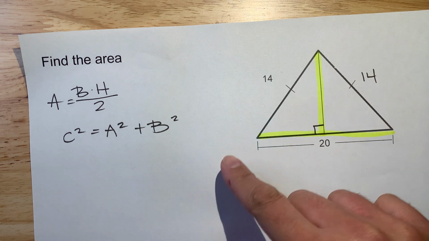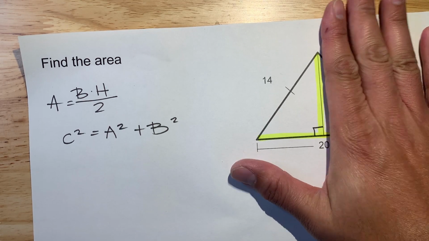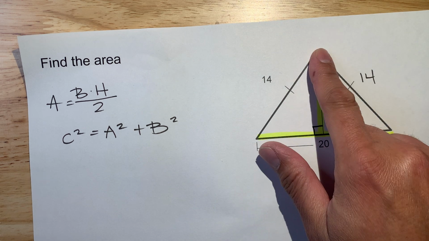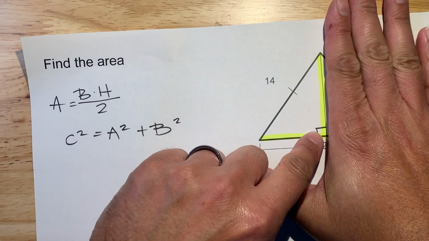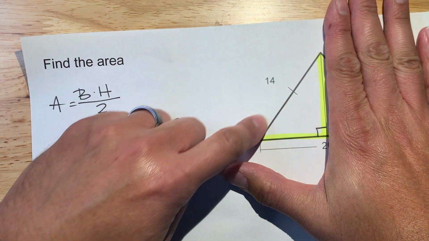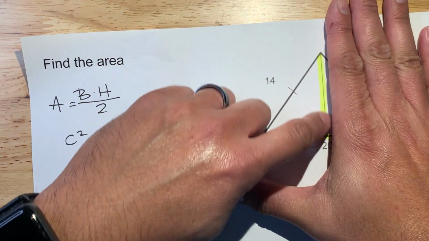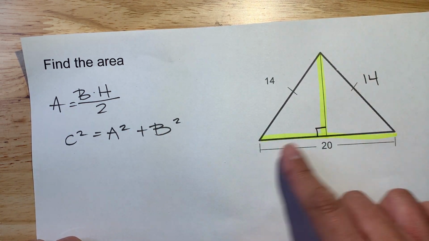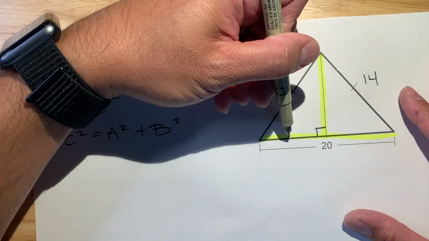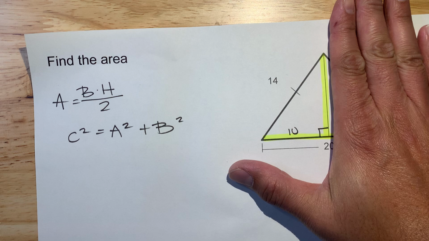But this right here isn't a right triangle. This right here is a right triangle. This is not a right angle. This isn't a right angle. This isn't a right angle. But this is a right triangle because that's a right angle. So we're going to focus on this triangle right here. So this line right here, this height, bisects this 20. Bisects means it cuts it in half. So that means this side right here is 10. This side right here is 10. And we're going to focus on this triangle again.